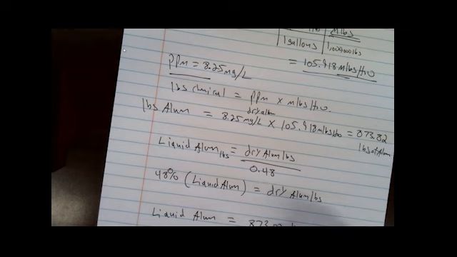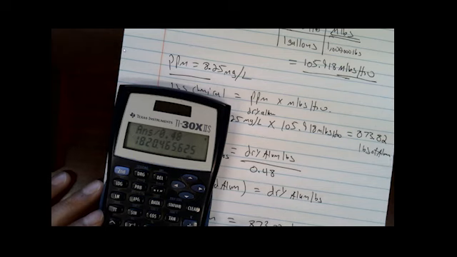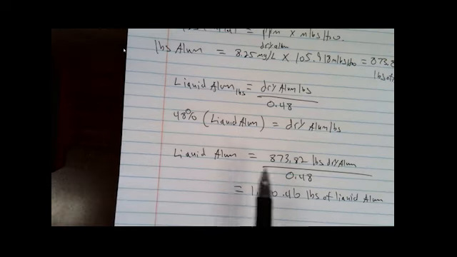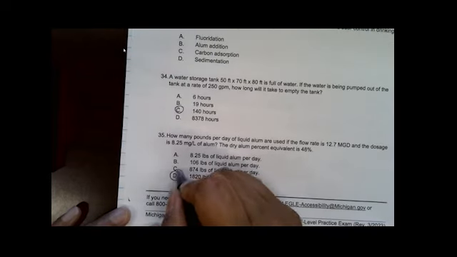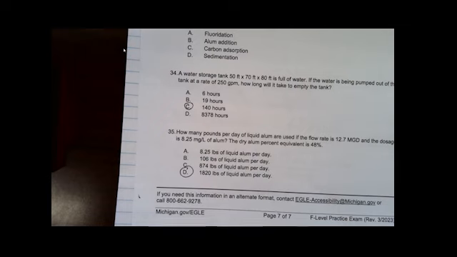So liquid alum is equal to dry alum, which we calculated, 873.82 pounds of dry alum, divided by 0.48 in a percentage form, which is 1,820.46, and that's pounds of liquid alum, right? For liquid alum, we have our pounds of pure alum, dry alum, divided by our percent equivalent of dry alum, right? To give us our total pounds of liquid alum, right on the bottom here. That gives us answer D of 1,820 pounds of liquid alum being processed per day, right?